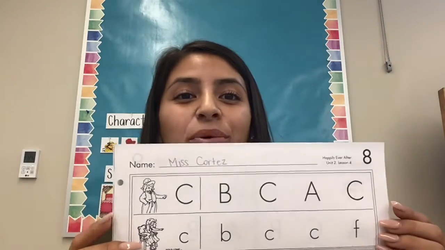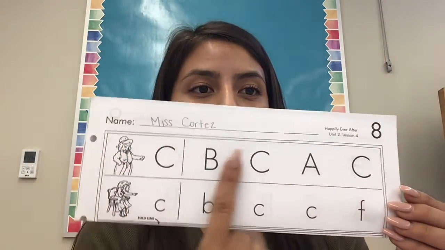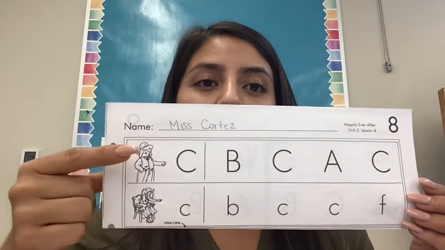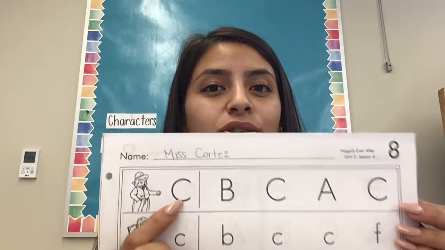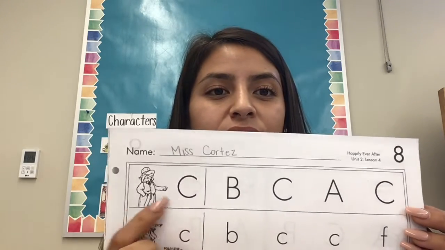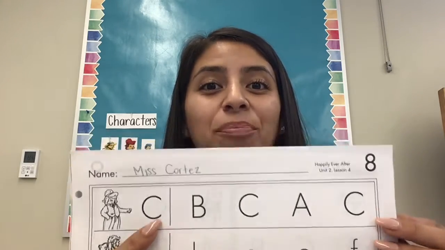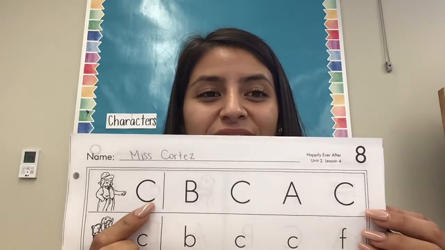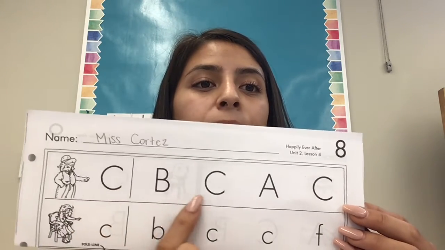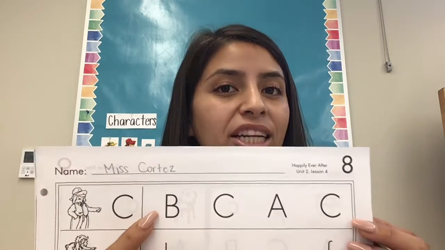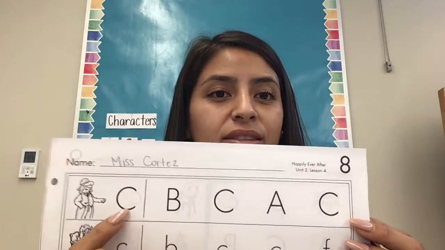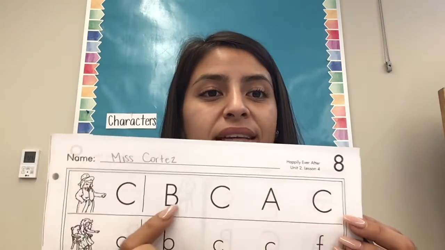Okay. Now that we are only focused on the top part of our worksheet, I want you to look at Papa Bear and the letter that is closest to him. What letter is closest to Papa Bear? The uppercase C. That is correct. So now I want you to look in Papa Bear's row at the other letters. And we are going to be matching the uppercase to the rest of the uppercase letters.